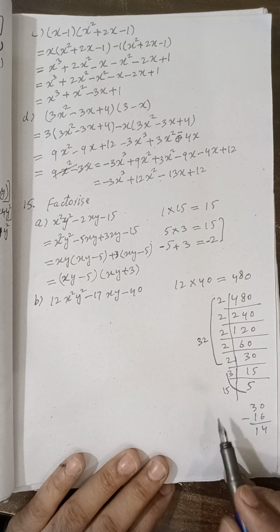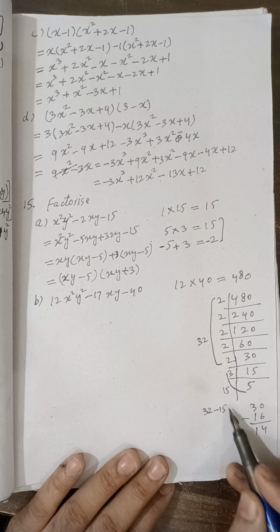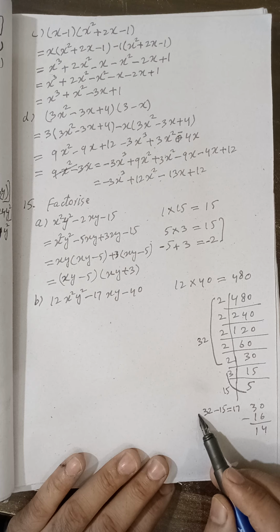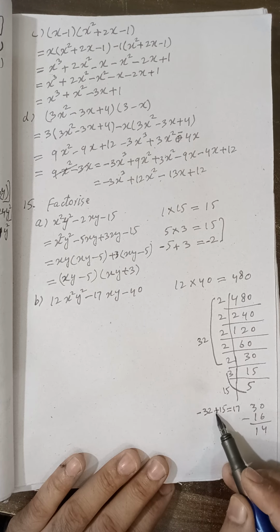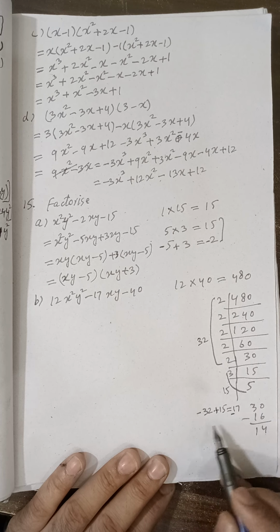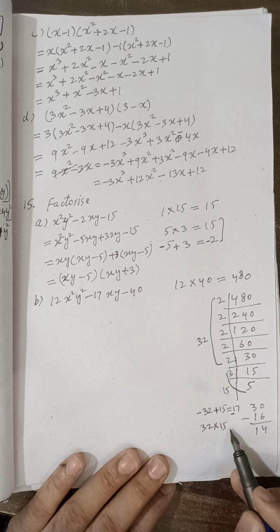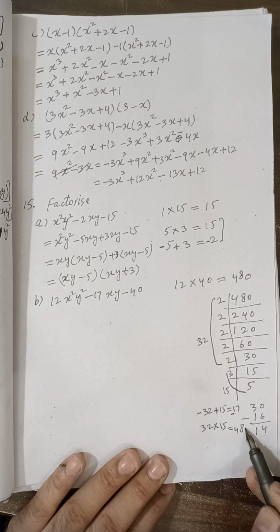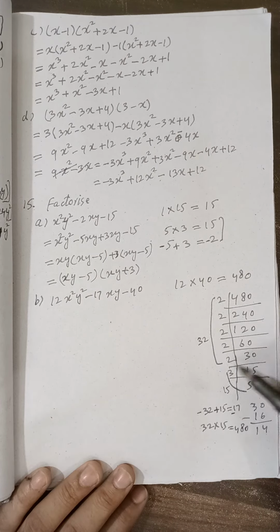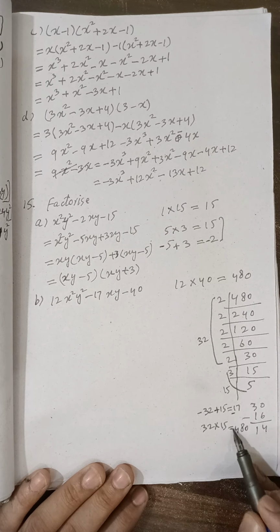From 32 subtract 15, the answer is 17. And if you write minus 32 plus 15, the answer will carry the minus sign also. So if you multiply 32 by 15, the answer is 480 also. So it is fulfilling the condition. You will try different pairs and finally you will get the final pair of your need.